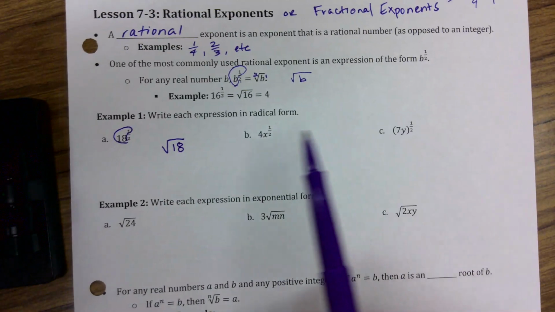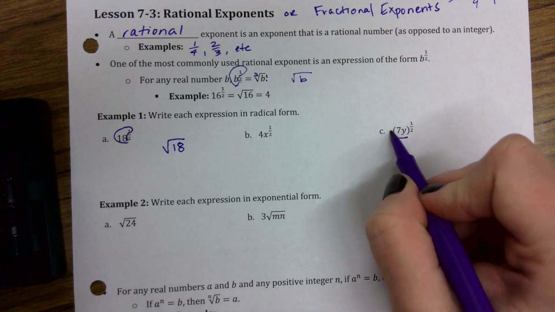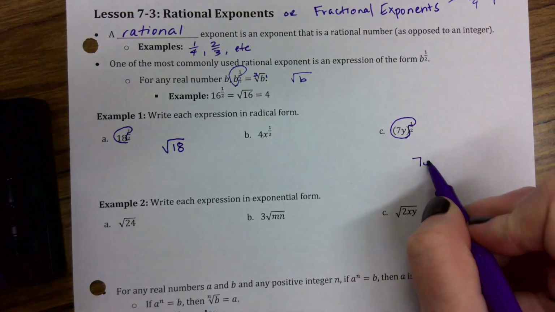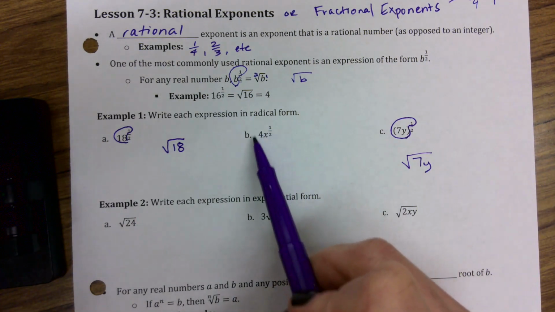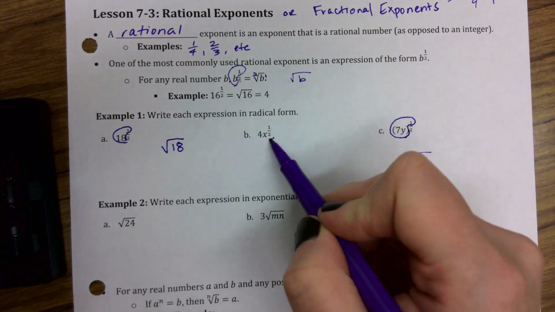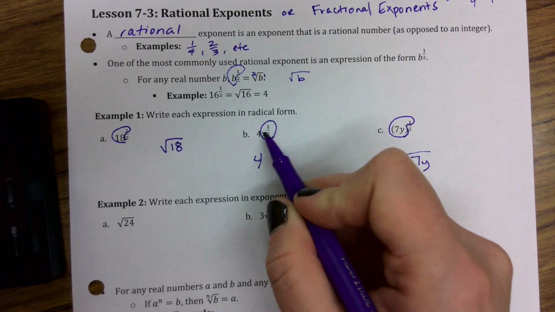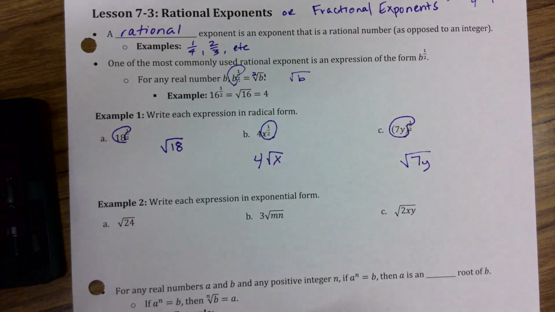Now, B and C, there's a difference. I'm going to start with C first. This whole quantity, there's parentheses around it, is raised to the first. The index is 2. This does not have parentheses around it, so just whatever is attached to it is going to happen. So 4 is by itself, x is to the first, and it's just a square root there. Okay?